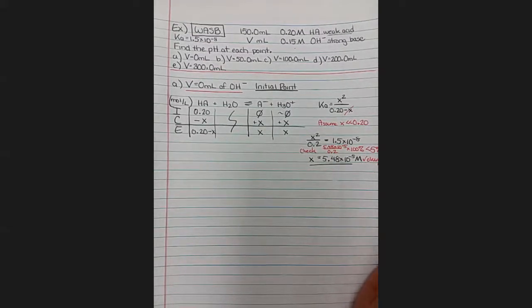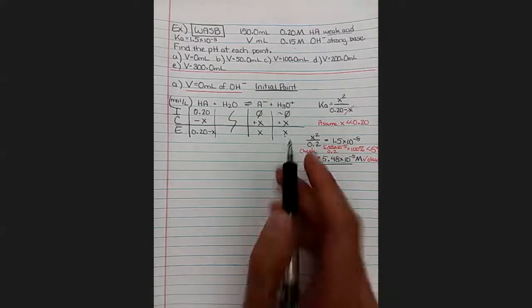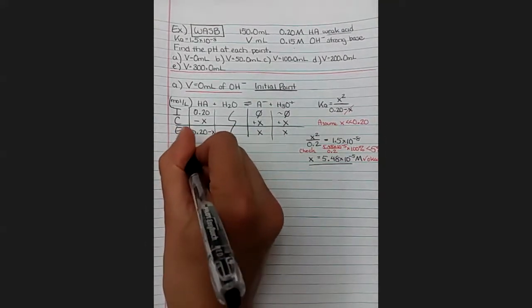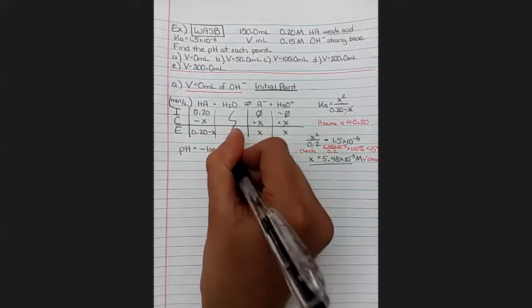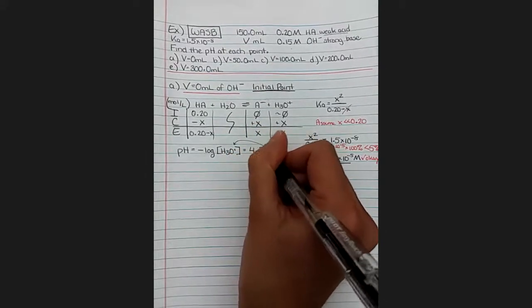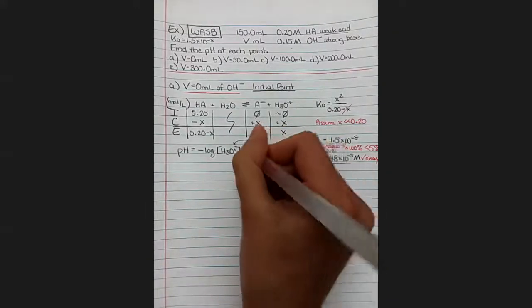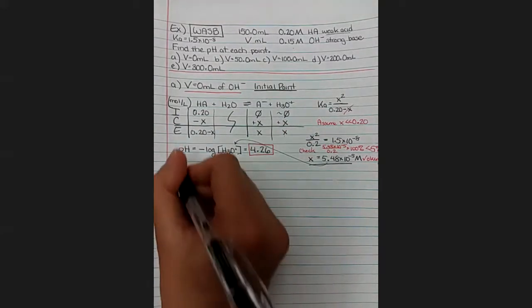All right, now that we have our x value, we need to find the hydronium concentration and plug that into pH. Okay, so x is equal to hydronium. We can just plug that straight in, and we should get 4.26. Oh, I didn't draw a plot for this one. All right, we'll draw a plot at the end then.